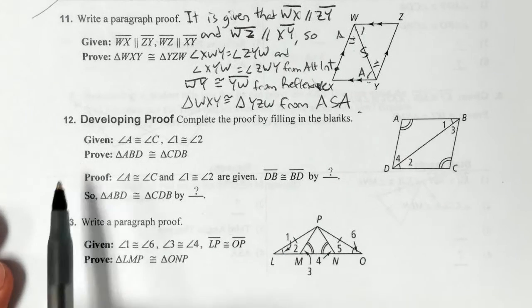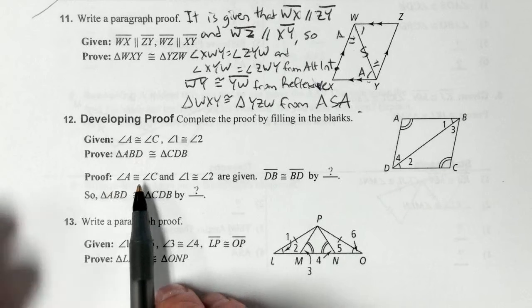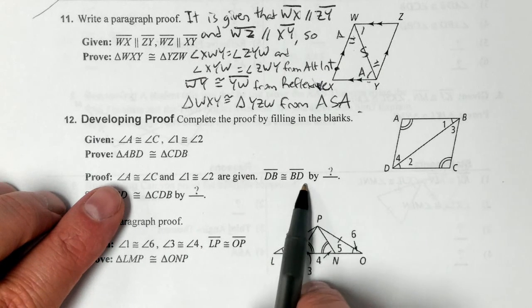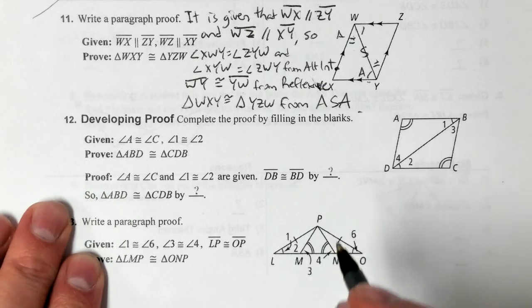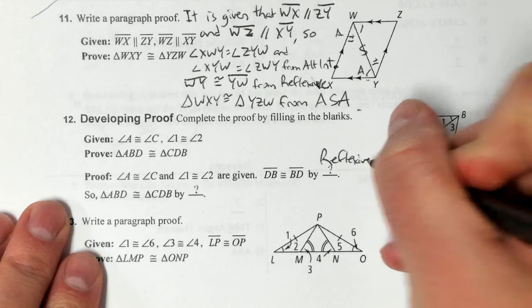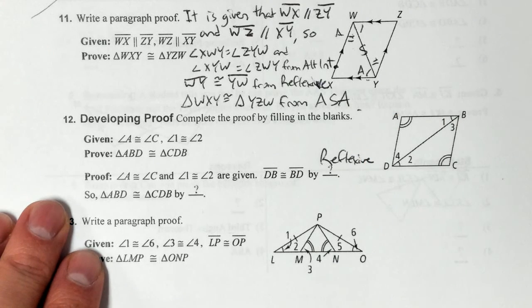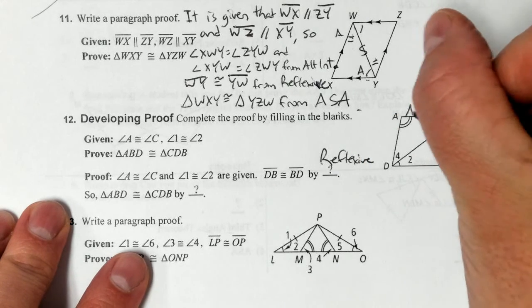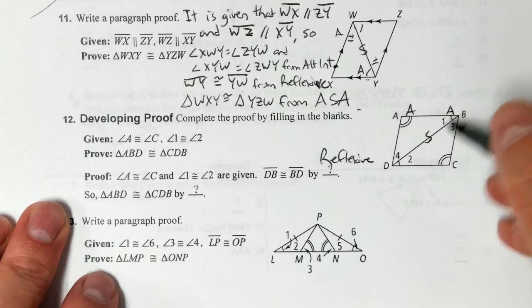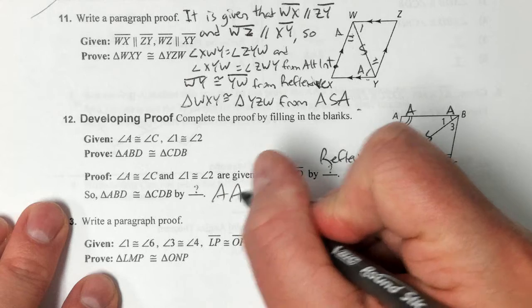All right, number 12. Given those are congruent, DB is congruent to BD by reflexive, and then on this one it's this side with those angles, so it's AAS.